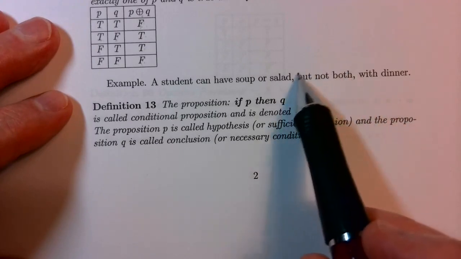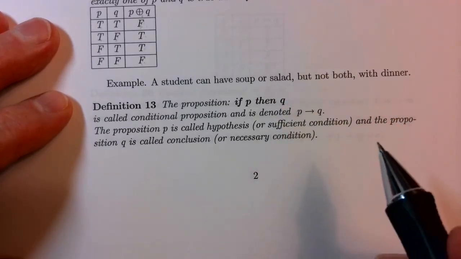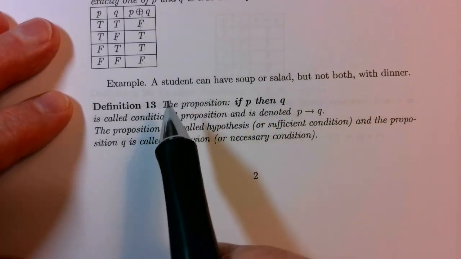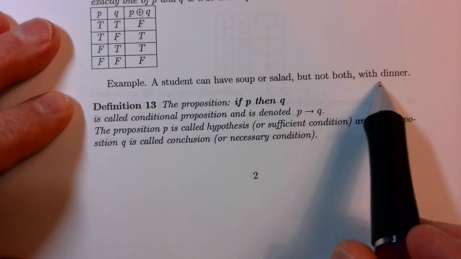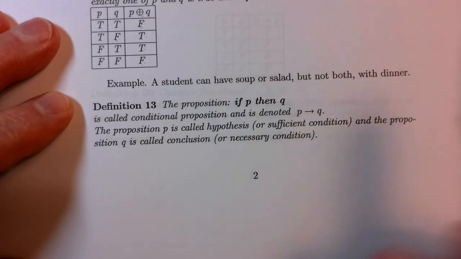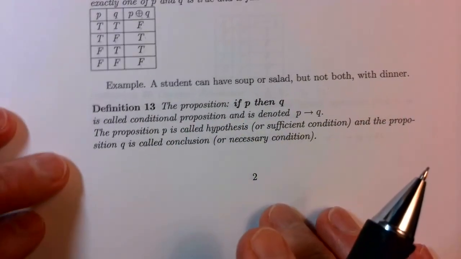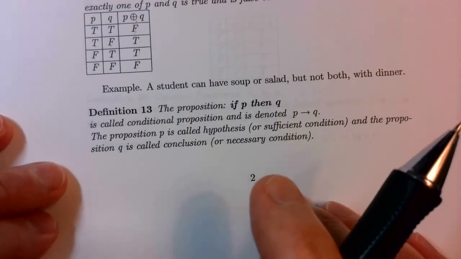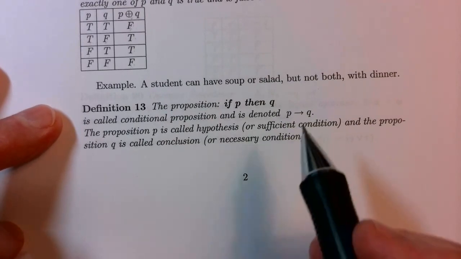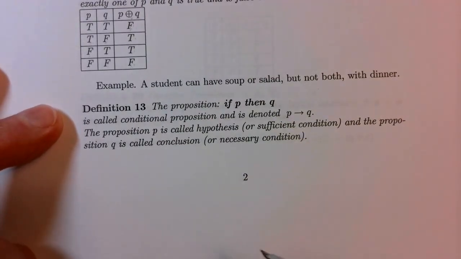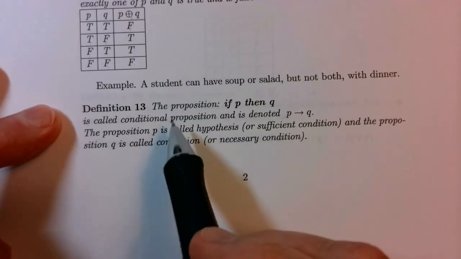Usually, "but not both" is omitted, and people say a student can have soup or salad with dinner, and it is understood that it is exclusive or. So in real life, it is not exactly precisely stated what the meaning is. We have to ask.